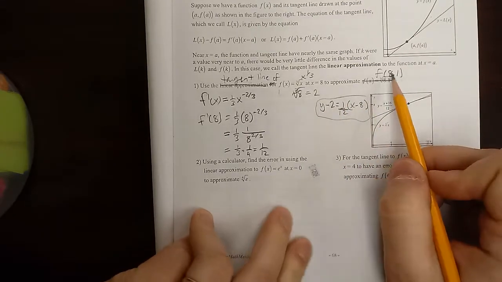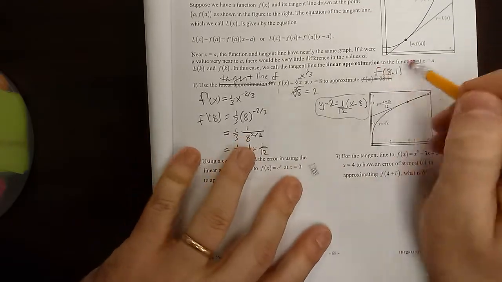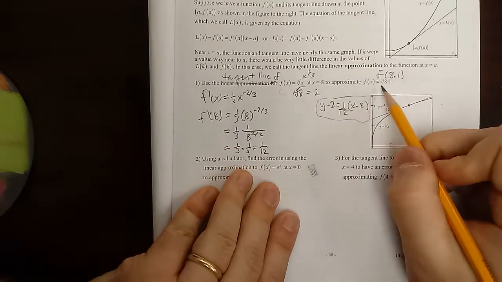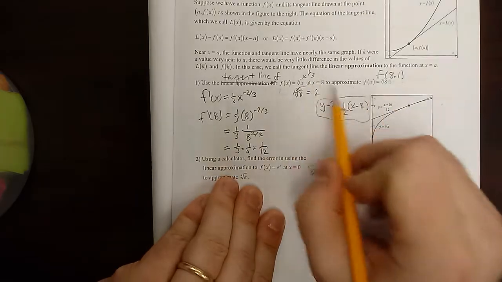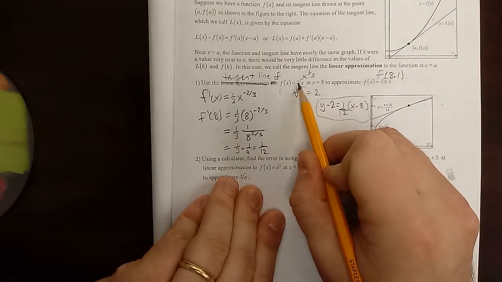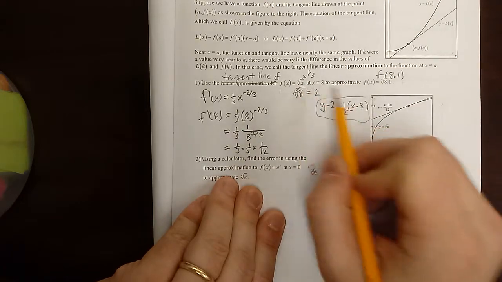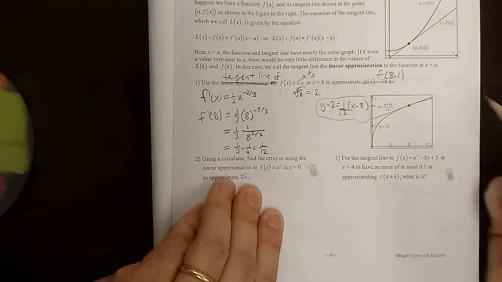But it says we want to approximate f of 8.1. Now, this is really what it's asking, but they wrote it in kind of a weird way. They say f of x is equal to the cube root of 8.1. What it's really saying is, over here when it says f of x is equal to the cube root of x, they're just showing, hey, we plugged in 8.1 for x. It's kind of an odd way to write the language, though. You'll generally see it this way instead.